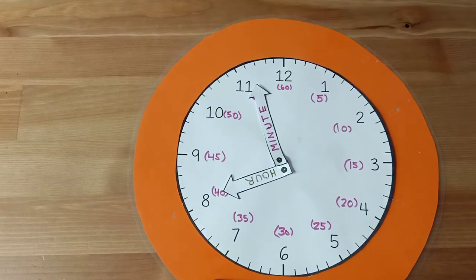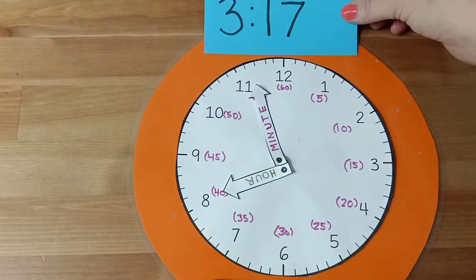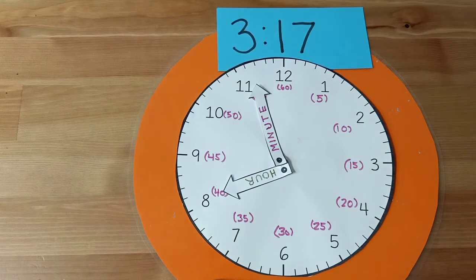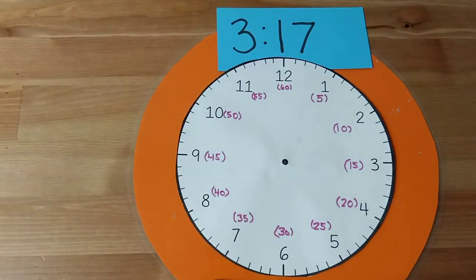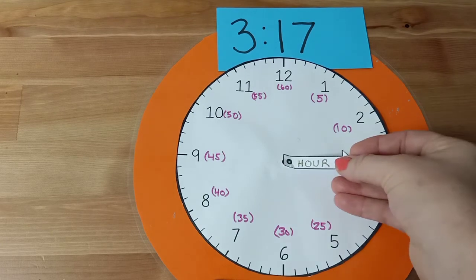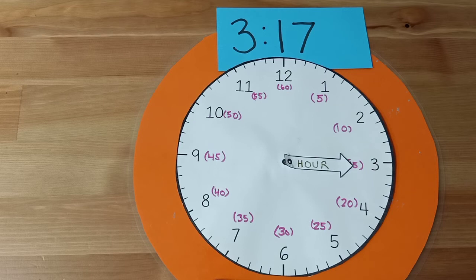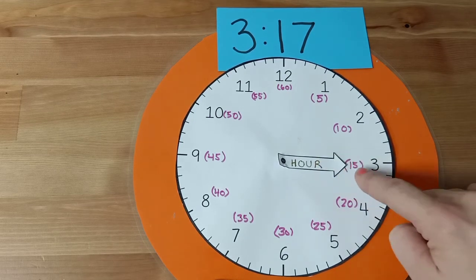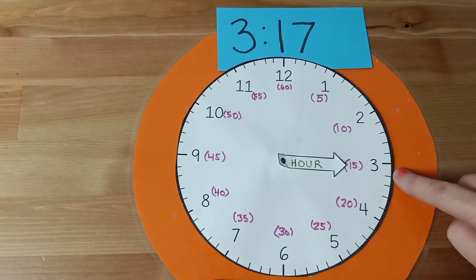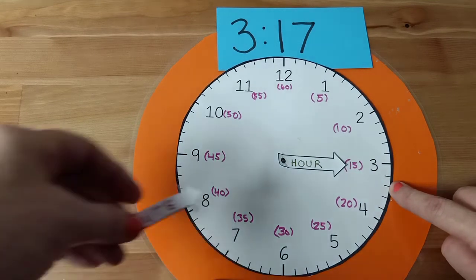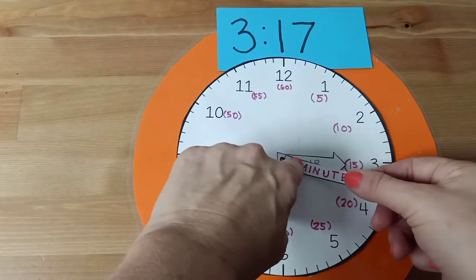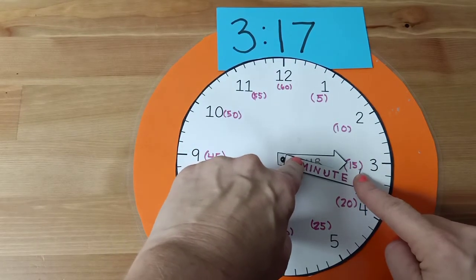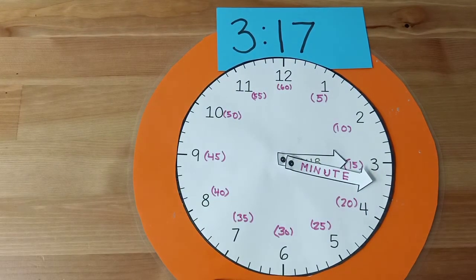Let's try another one. Let's go and try the time of 3:17 this time. So I'll take my minute and my hour hand off, and I will use my hour hand to point at the 3. And this time my minute hand is going to be just past the 3 because the 3 means 15. So this one here would be 16 and this one here would be 17. And I'm going to lay it down just like that to make the time of 3:17.